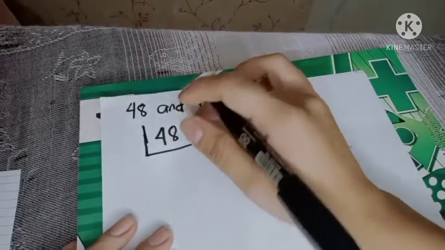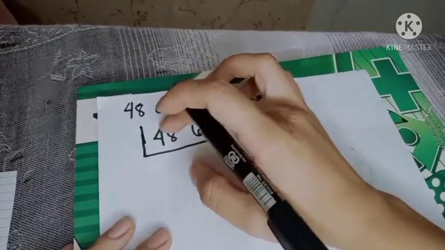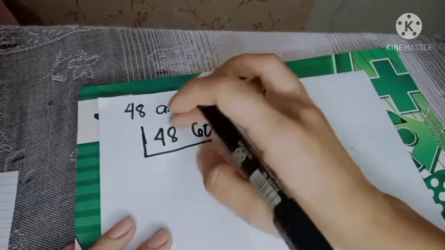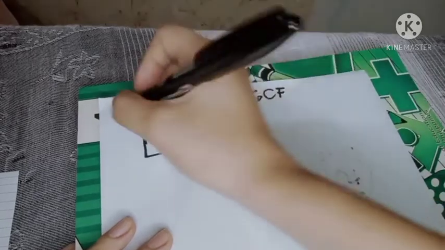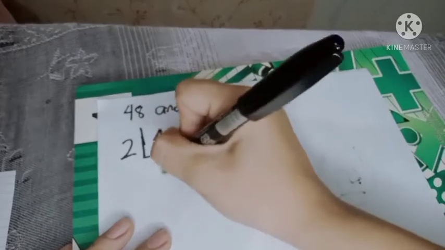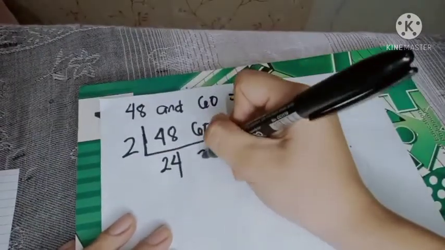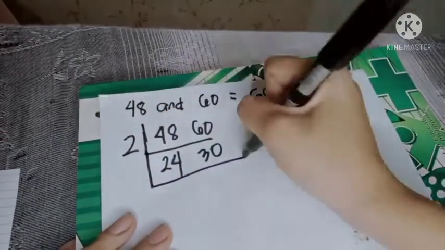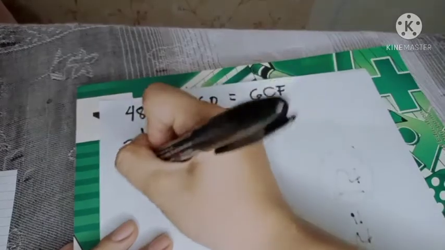What are the prime numbers that divide both? Divisible by 2. 48 divided by 2 is 24. 60 divided by 2 is 30. So, 24 and 30, meron pa ba?